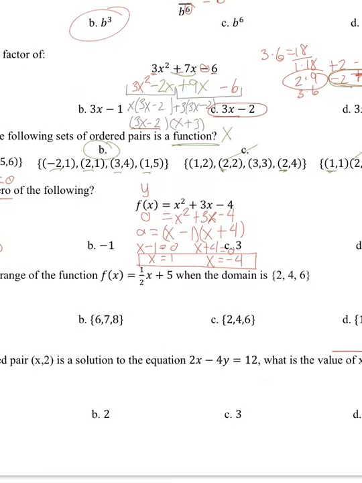22 here wants the range of this function, and we are given a domain with 3 values in it. So we're going to work out this same problem 3 times. We're going to do the f of 2 value, and that's just saying let's take the x out and replace it with 2. 1/2 times 2 plus 5. Well, 1/2 times 2 is 1 plus 5 makes 6.